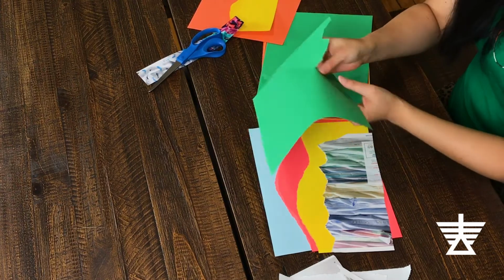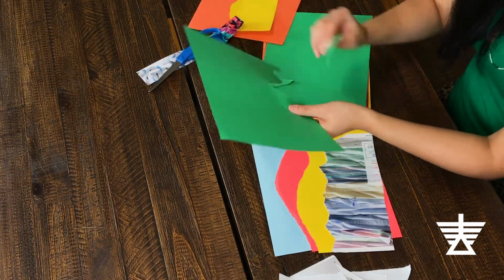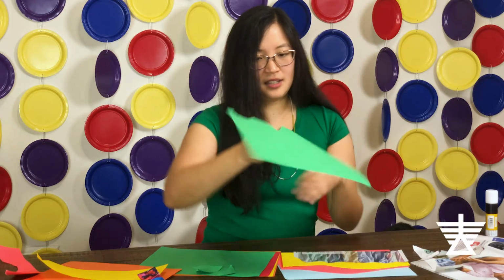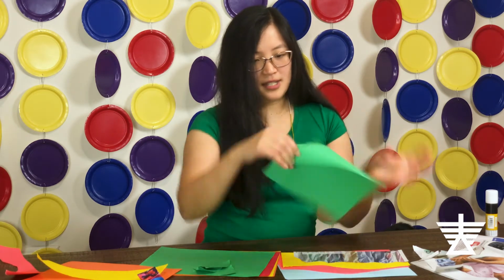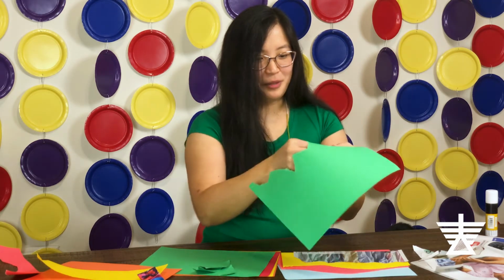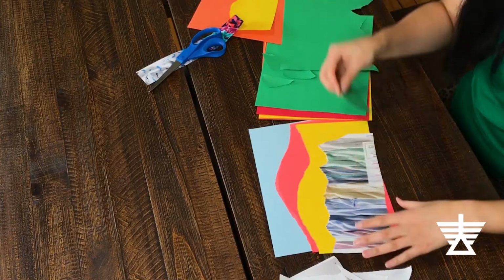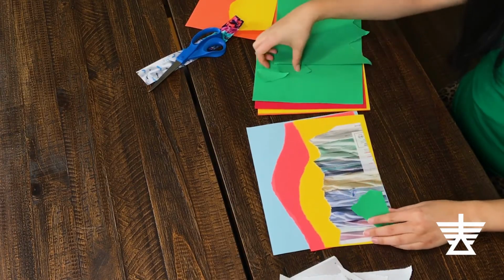I'm gonna make them different shapes to represent different trees. And yeah, there's no exact way to do this. It's fun to just rip up paper into little pieces. I'm gonna arrange these. Let's see here.